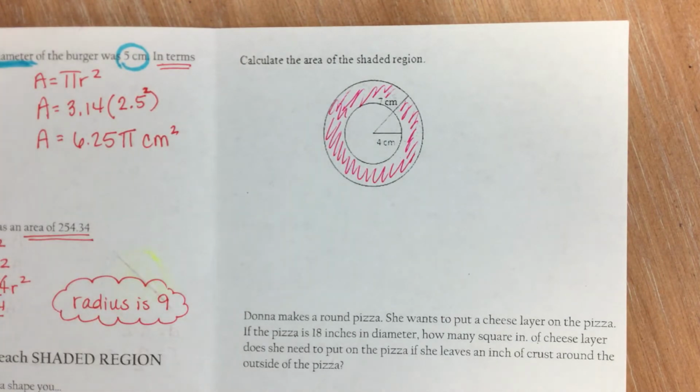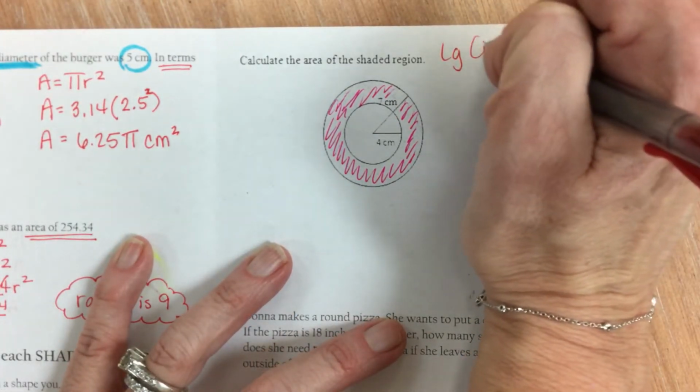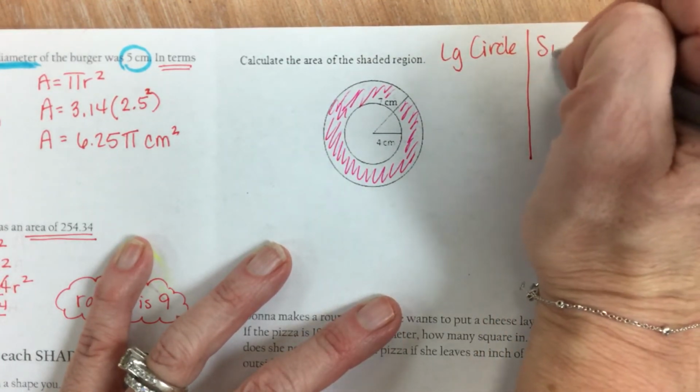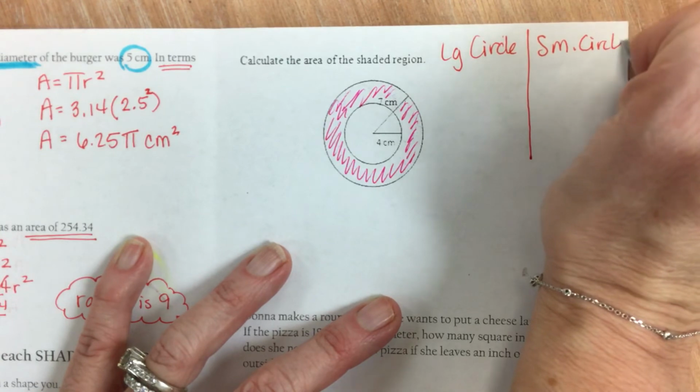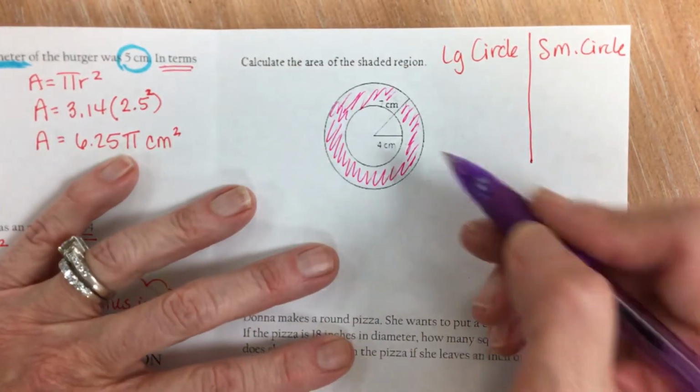We're going to do the same thing as we did before on our previous example. I'm going to stay organized. So I'm going to do large circle and small circle. I'm going to find the area of both of these, and I'm going to subtract them. That's all I'm going to do. All right, so the large circle.